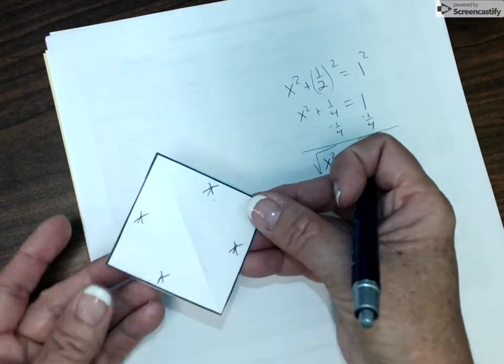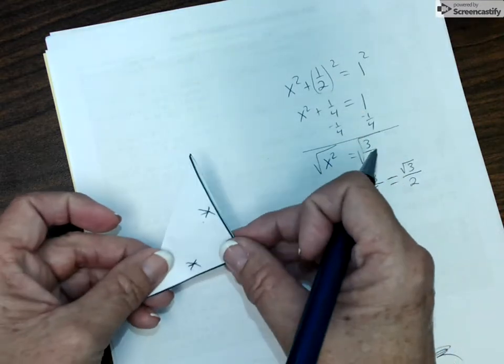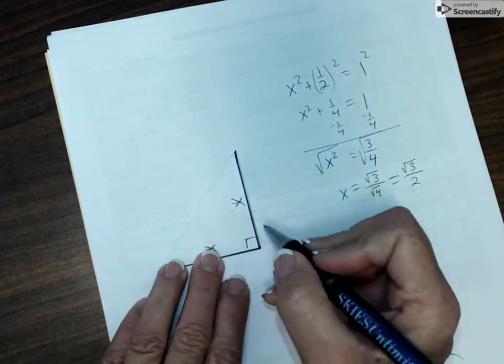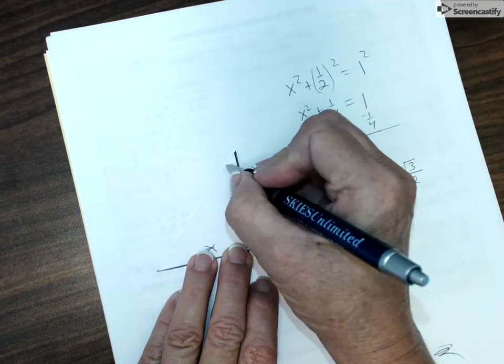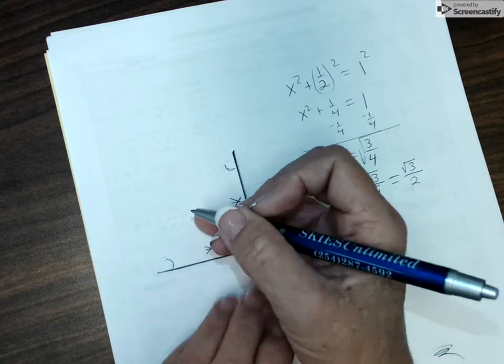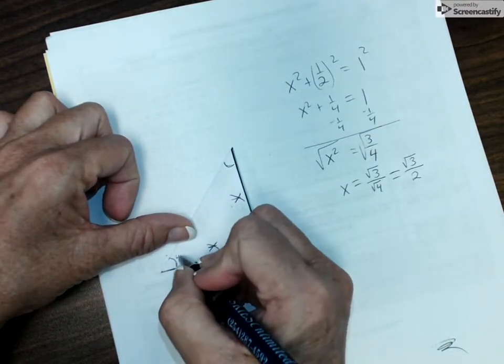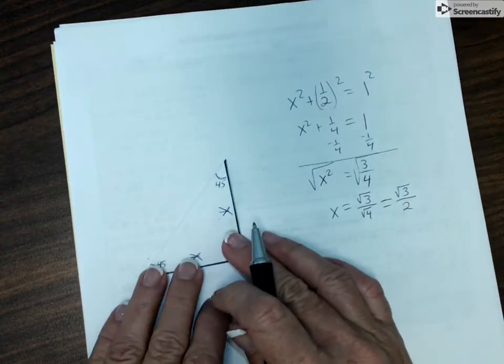I'm going to fold this diagonally from corner to corner, creating this new triangle. This is a right angle. And since it was a perfect square, I know these two angles will be equal to each other. So they have to add up to 90, so half of 90 is 45. We have 45 degree angles there.